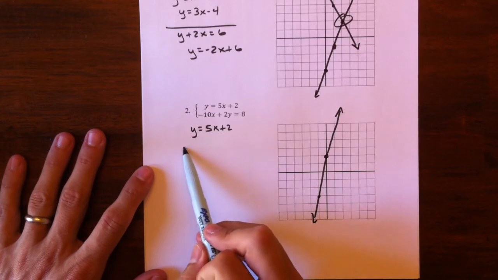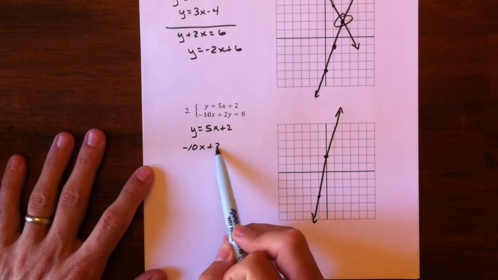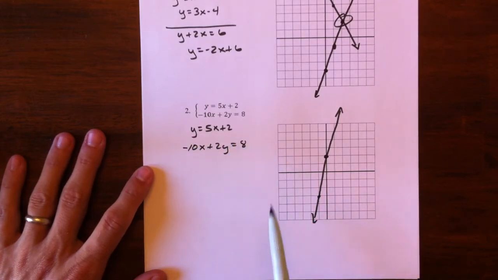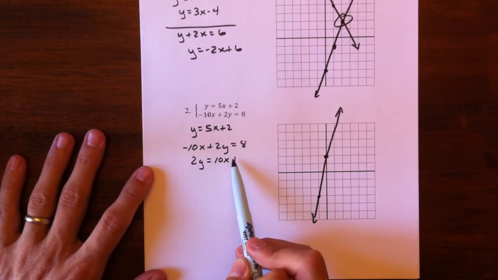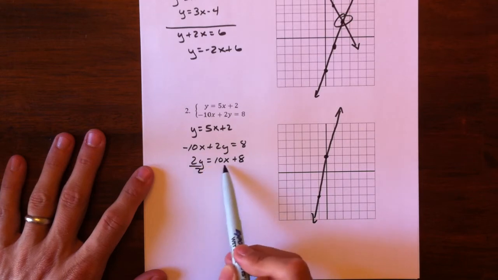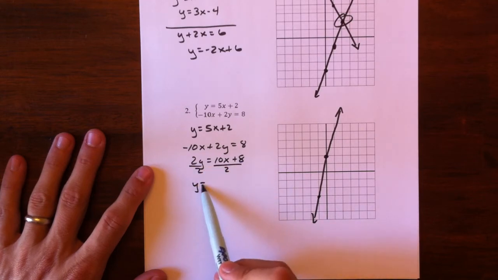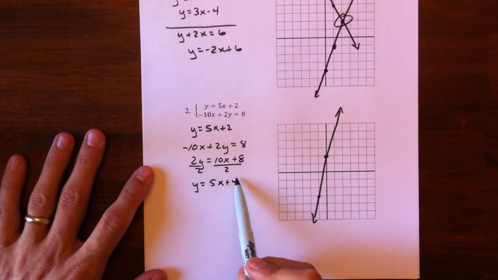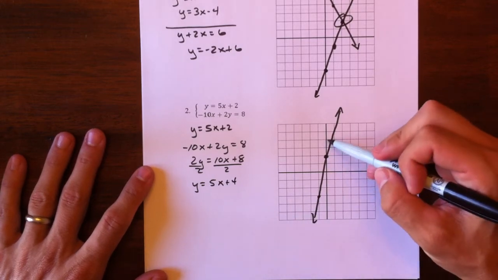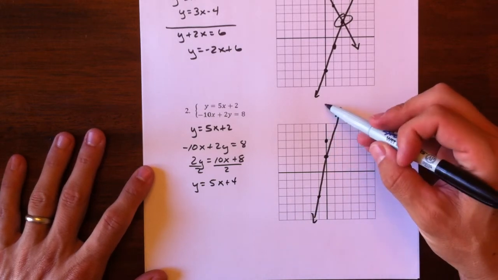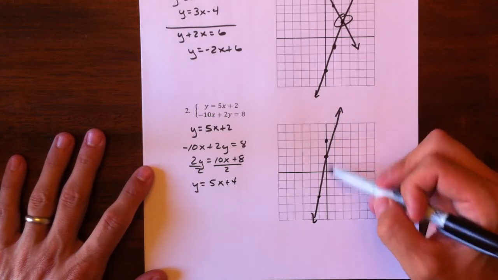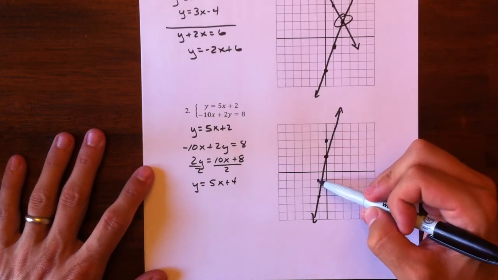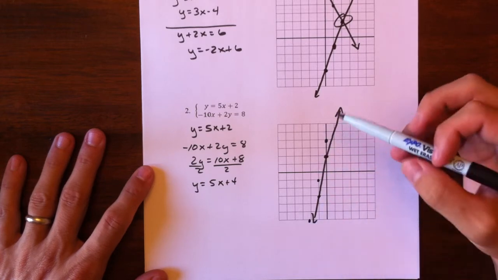The bottom one looks like negative 10x plus 2y equals 8. So I'm going to add 10x to the other side. And then let's divide everything by 2. So I get y equals 5x plus 4. So up 5. Now again, I can't go up, or probably up 4 is what I meant to say. I can't go up 5, so instead I'm going to go down 5 to the right 1. Down 5 to the right 1.